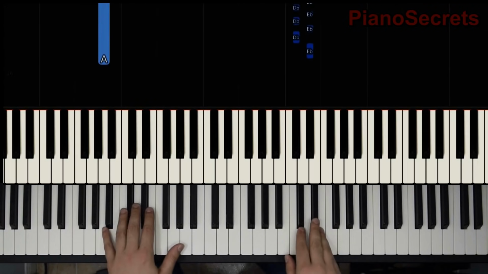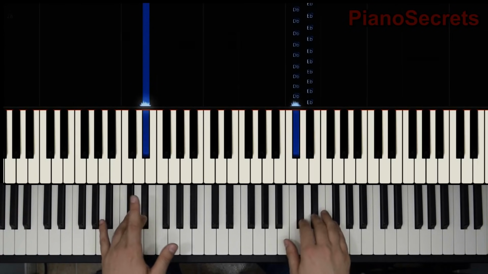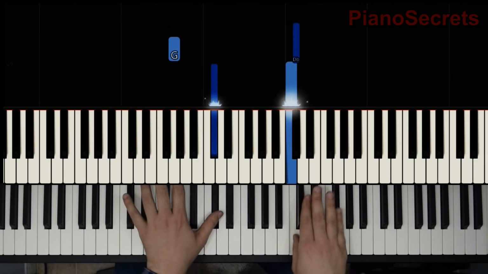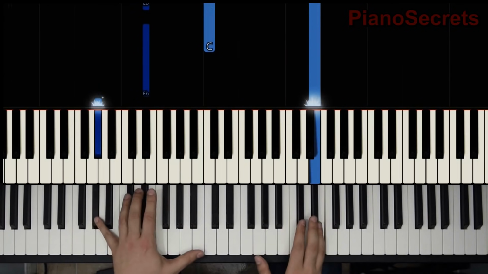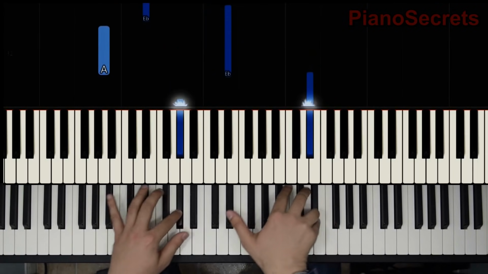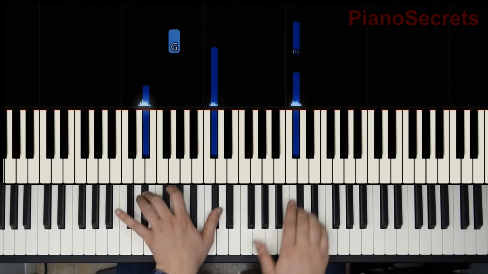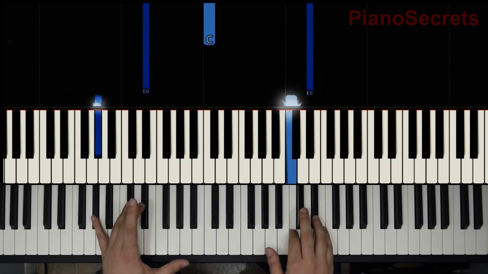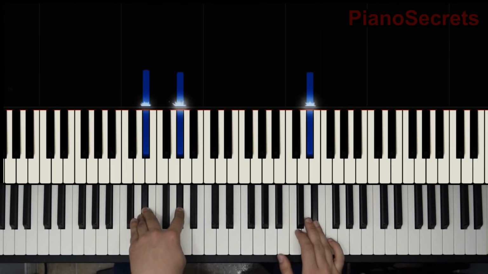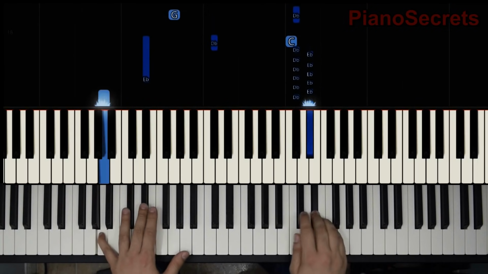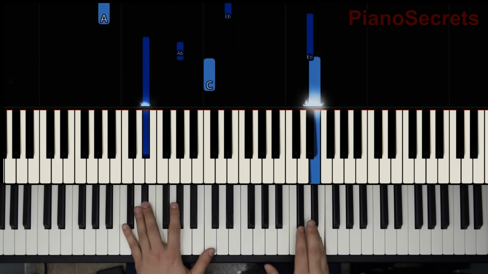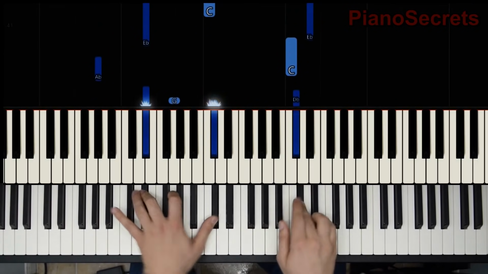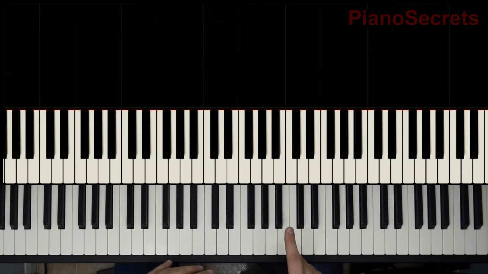Okay, so if we do it together, we have the trill. We run left hand together now. Together. Together. That's all there is. So let's do it. Different sounds, speed it up, slow it down, do whatever you feel like. This is music, and we have the liberty to do that.